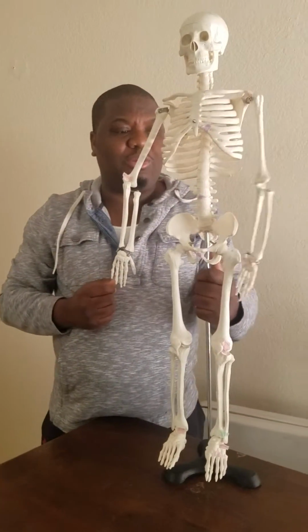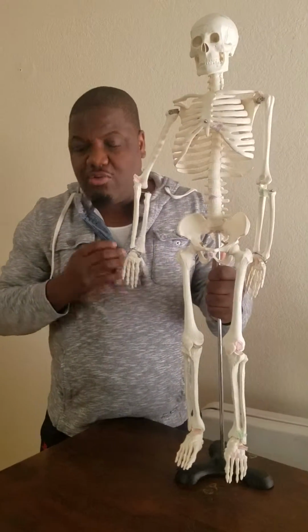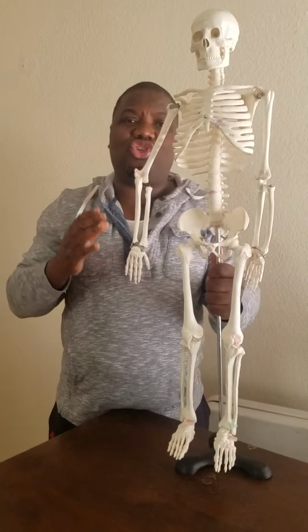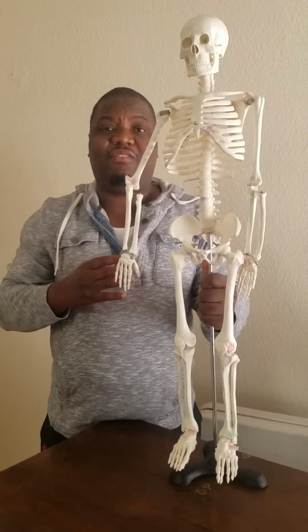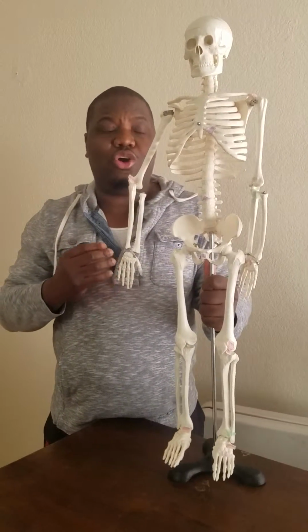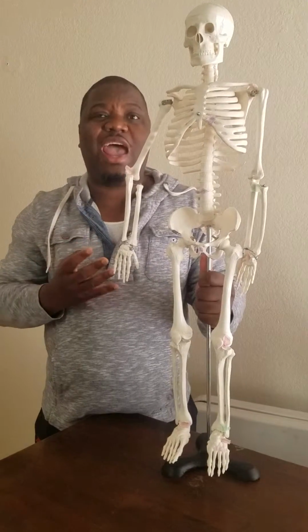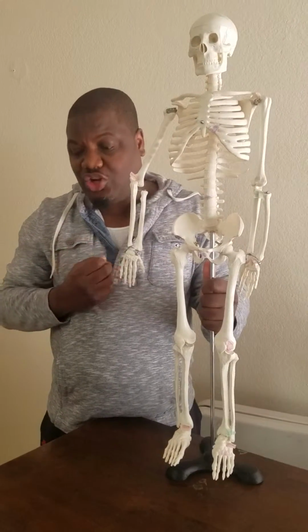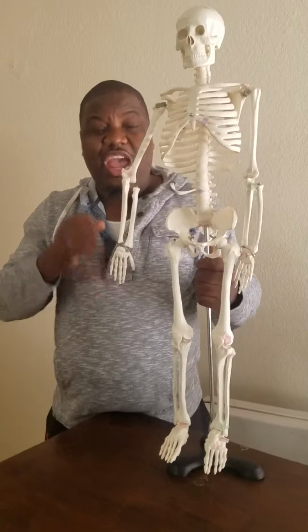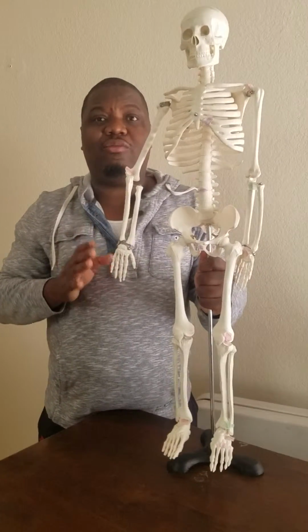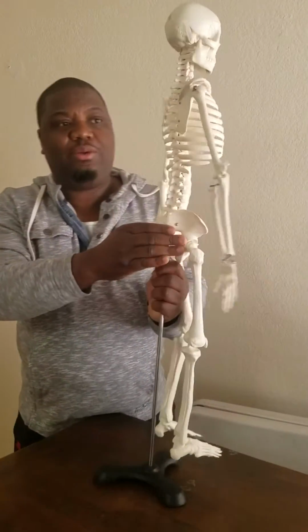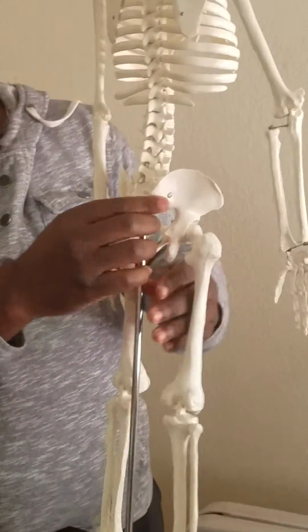Next, we're going to be talking about irregular bones. Irregular bones are either short, long, flat, or square. It all depends on the exact position and function that they're performing. A very good example of an irregular bone is the vertebrae.